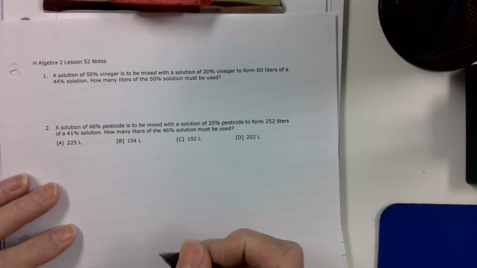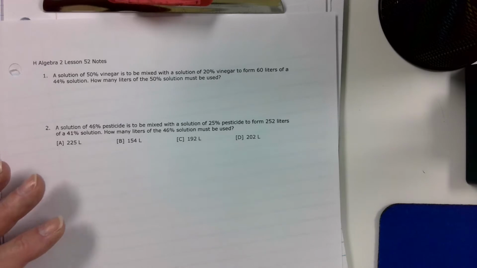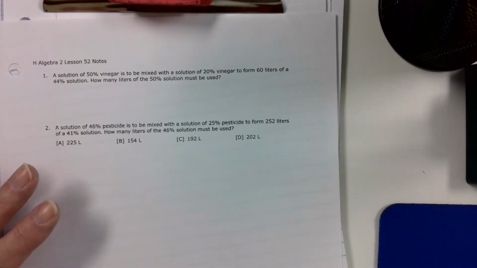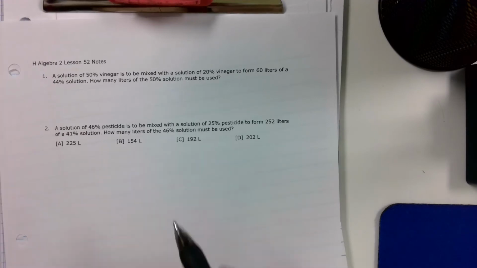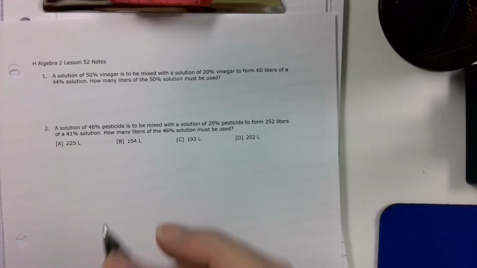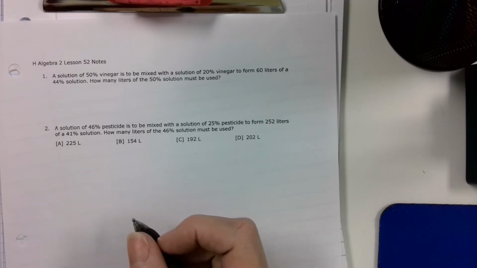It says a solution of 50% vinegar is to be mixed with a solution of 20% vinegar to form 60 liters of a 44% solution. How many liters of the 50% solution must be used? So we're going to start by writing an equation. We're going to put the concentration as a decimal instead of a percent.